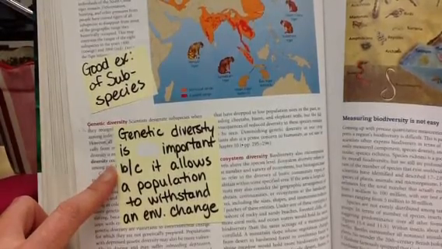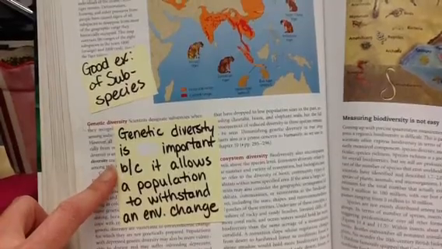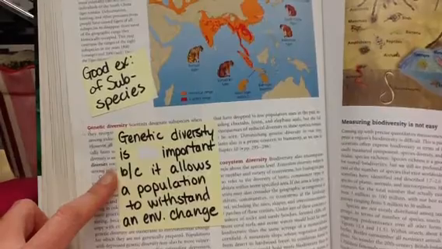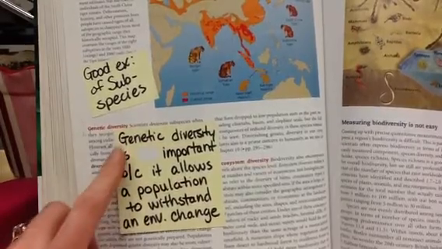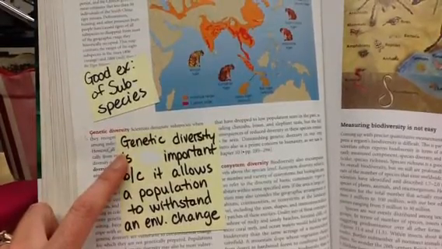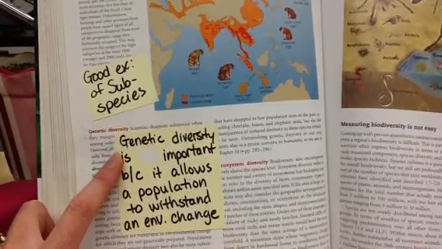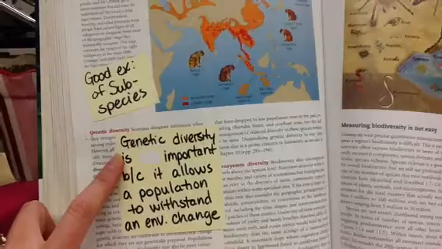And so your species and your population can withstand this change and still survive and not become extinct in that area. That's the importance of genetic diversity. Some of your members will have good, strong genes to survive a change.